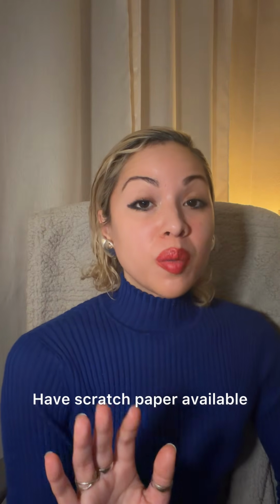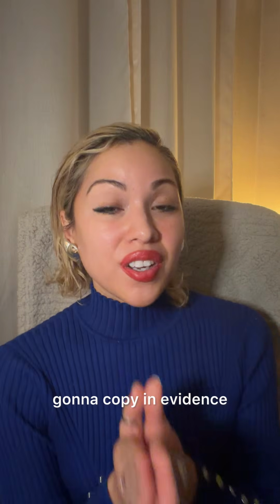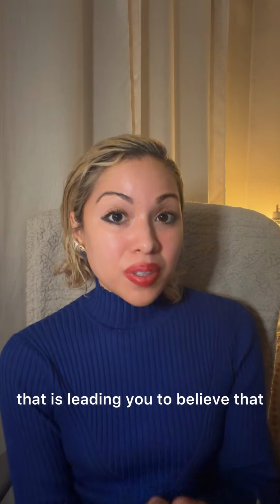Have scratch paper available. You're going to copy all the evidence from the chart, which you're going to use in your query. Say you're trying to validate hemiplegia following a CVA. You're going to copy in evidence that is leading you to believe that hemiplegia due to the CVA is active.